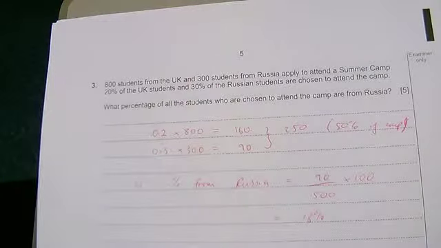I didn't think that was obvious, that one. I looked at that and I didn't go, oh, it's obvious, this one. It required a bit of thought.